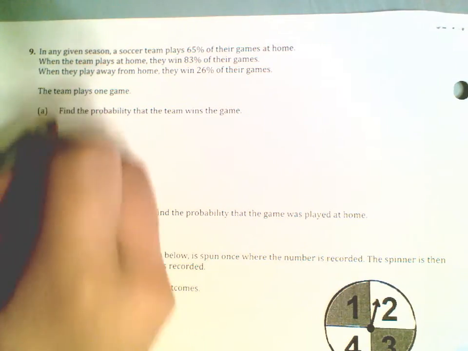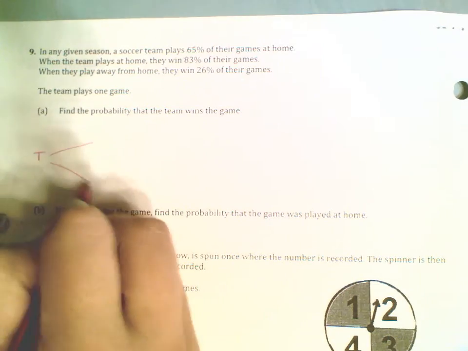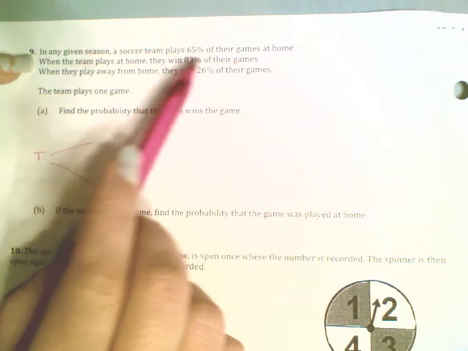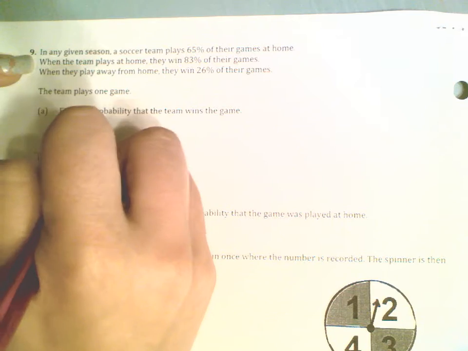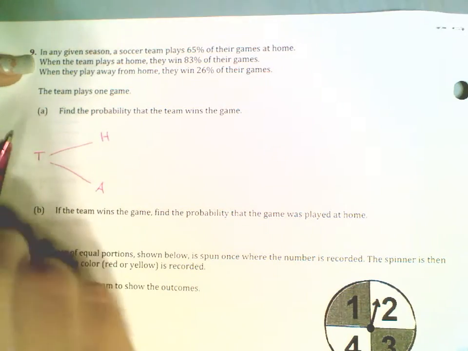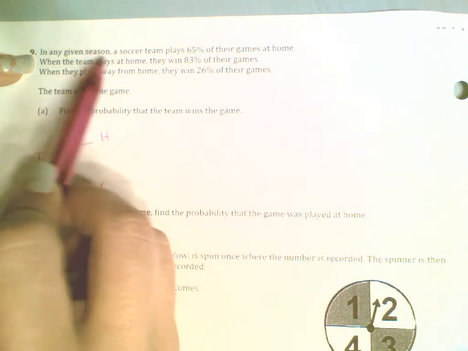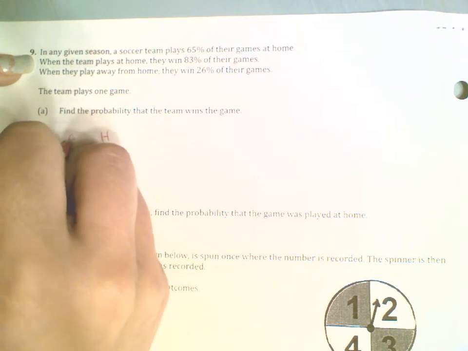So I'm just going to put T for team, and we'll have home games and away games. And it tells me that they play 65% of their games at home. So this will be 0.65, leaving the other 35% to be away from home. When we add these together, these have to be 1. That's how I got 35. If 65% are at home, then 35% have to be away.